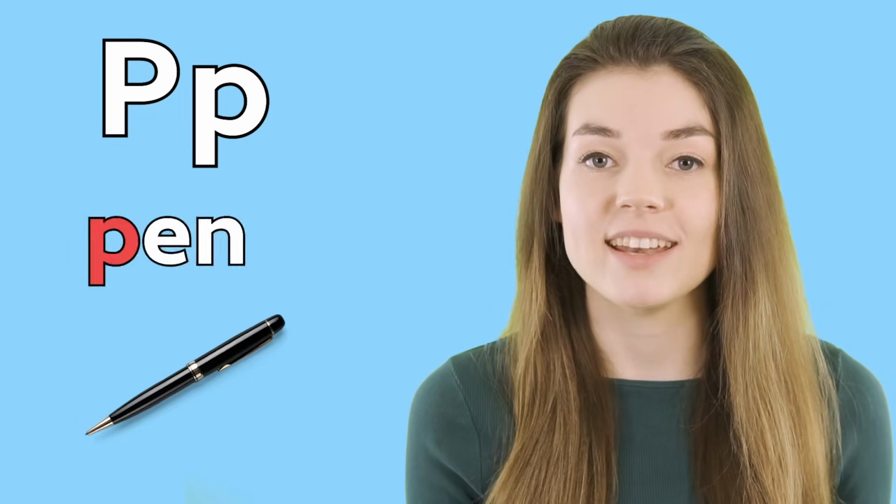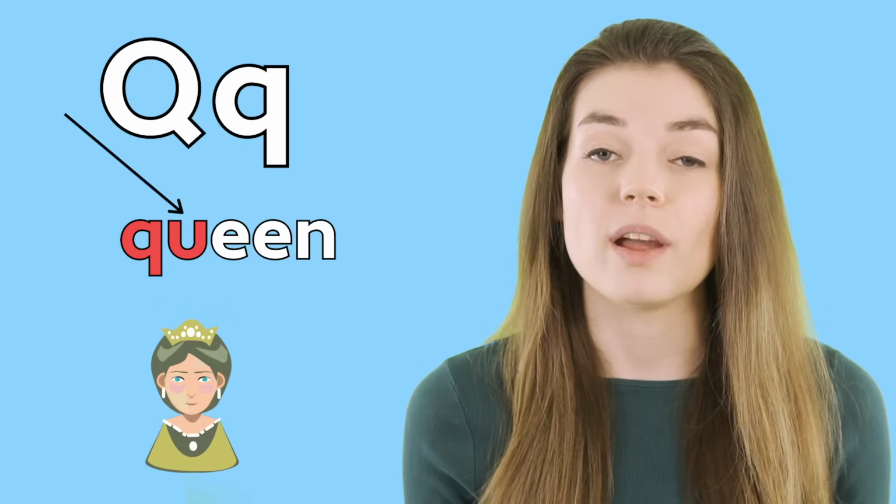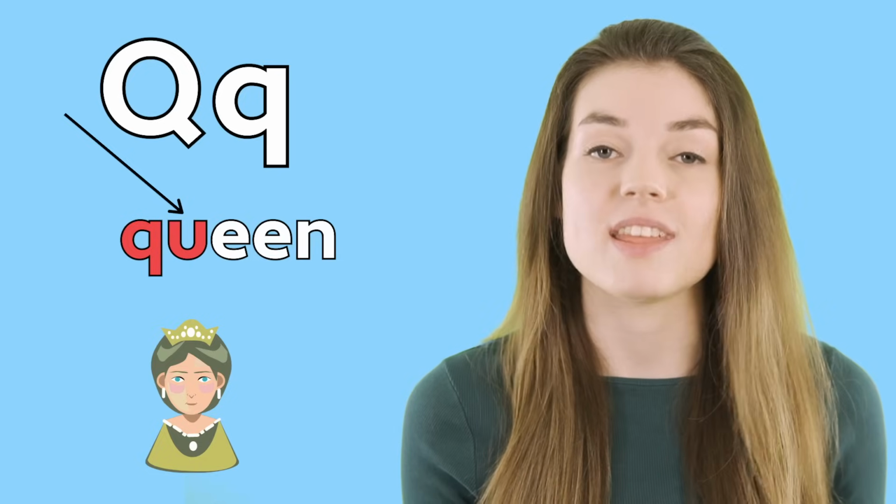nut. The next letter is O and it makes the sound O. So O for orange, O, orange. The next letter is P and it makes the sound P. So we could have P for pen, P, pen. The next letter is Qu and we could have Qu for queen and it's often paired with the letter U. So a Qu and a U together make the sound Qu. And we'll be coming on to that shortly.